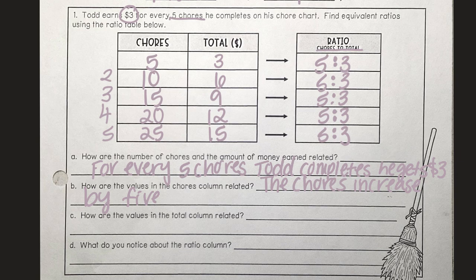Question C asks, how are the values in the total column related? Those values in the total column increase by $3. The total money earned for every 5 chores increases by $3.